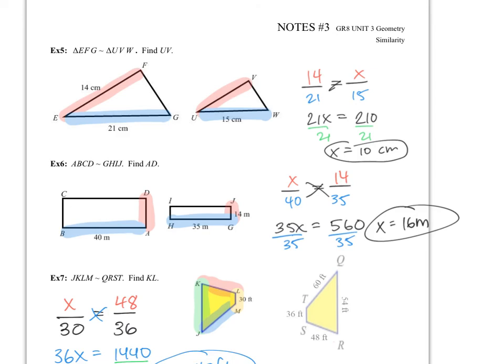So in this first one, I put 14 over 21 equals x over 15. I use my cross products. 21x equals 210. To solve this equation, I divide both sides by 21. And so my missing side UV would be 10 centimeters. Here I did x over 14 equals 40 over 35. Using cross products, I got the equation 35x equals 560. Divide both sides by 35 to get an unknown side of 16 meters.